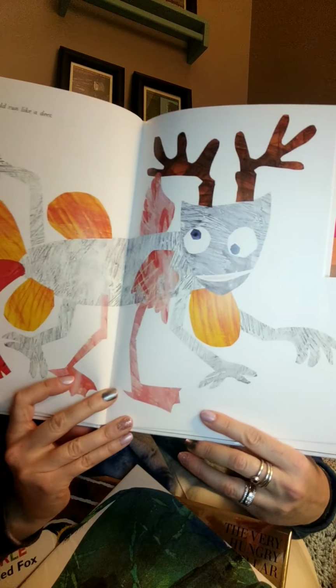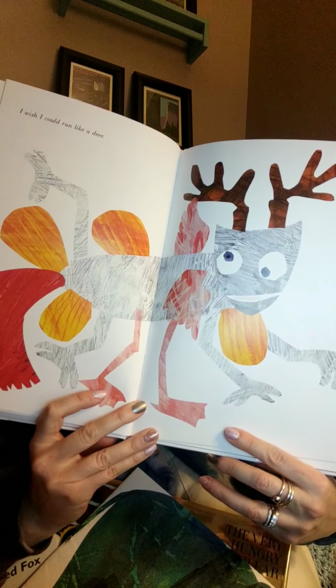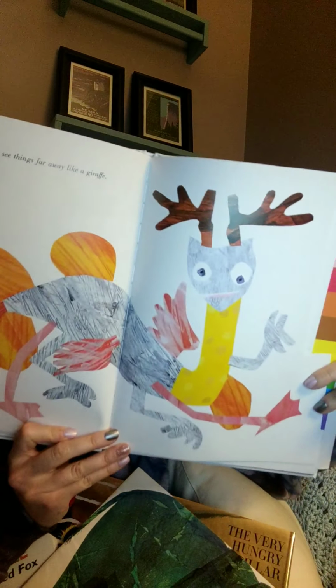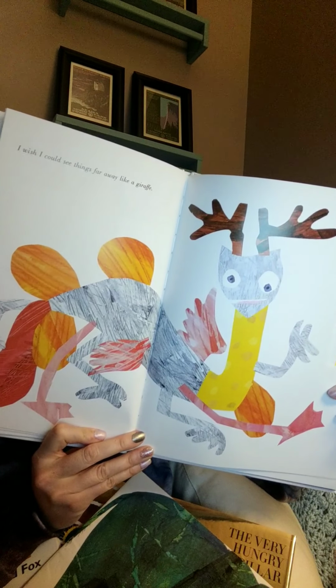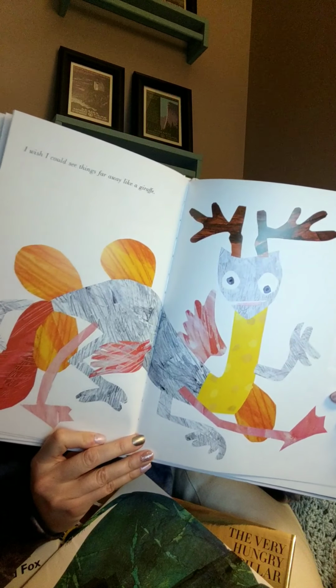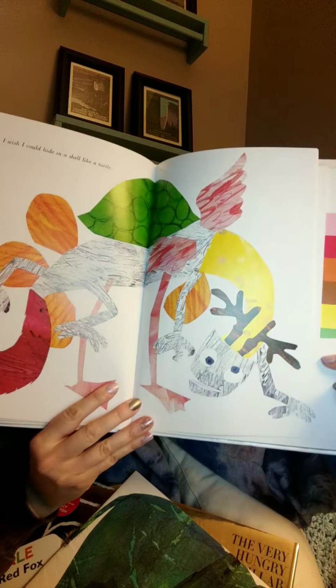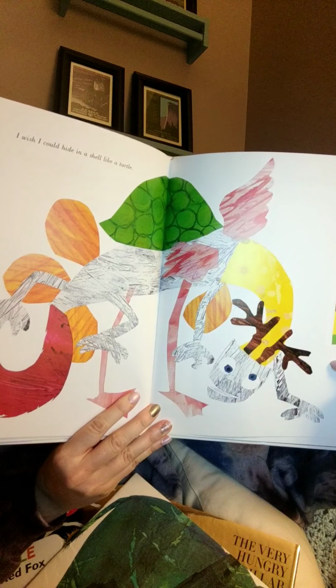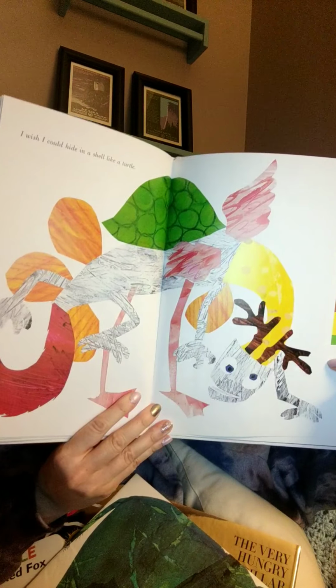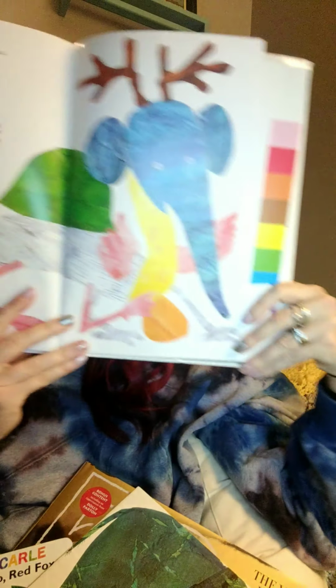I wish I could run like a deer. I wish I could see things far away like a giraffe. I wish I could hide in a shell like a turtle. I wish I could be strong like an elephant.